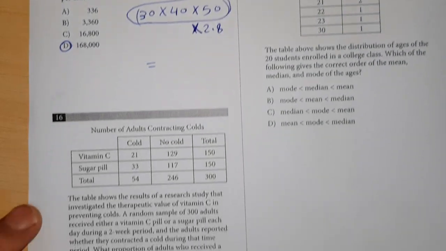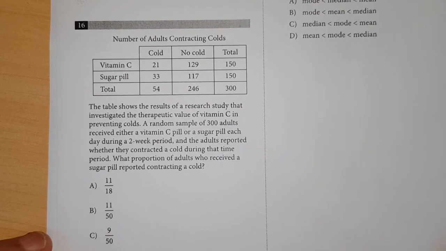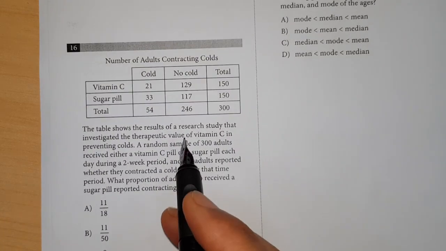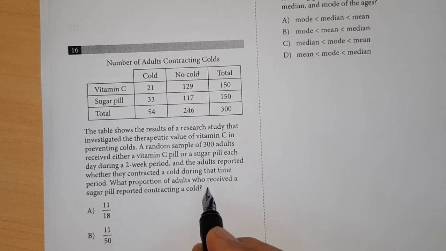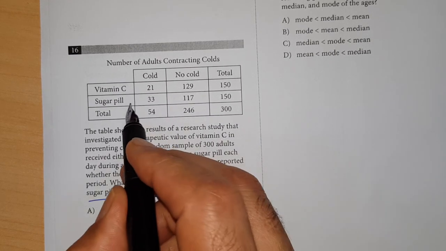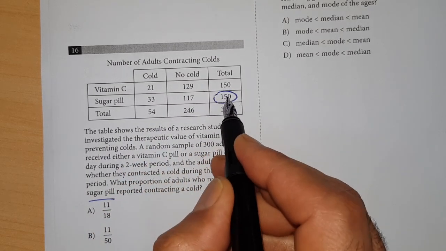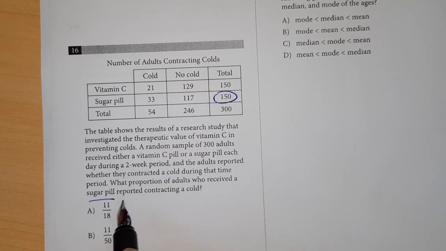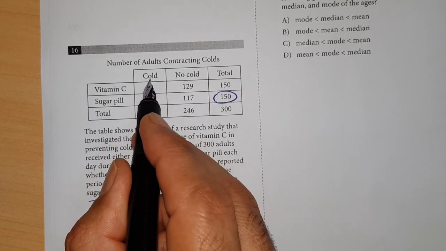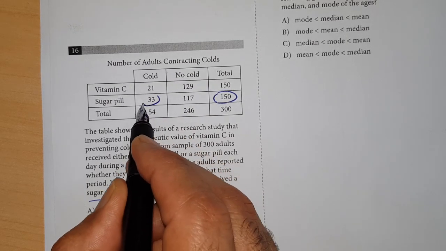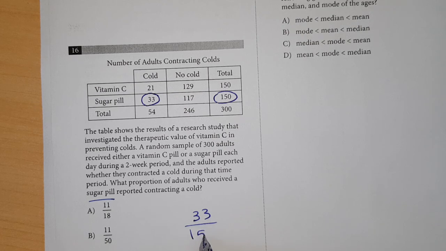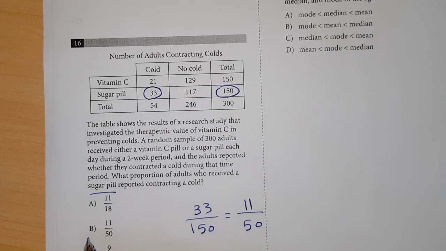Okay. Number 16. Number of adults contracting a cold. This is a table; you can stop the video and read it carefully. I'll go directly to the question. What proportion of adults who received the sugar pill reported contracting a cold? The number who received the sugar pill is 150. A proportion means a fraction. The table shows contracting a cold and no cold: 33 cold and 117 no cold. So the fraction is 33 out of 150. Simplify by dividing by 3: 11 over 50. So the answer is B, 11 over 50.